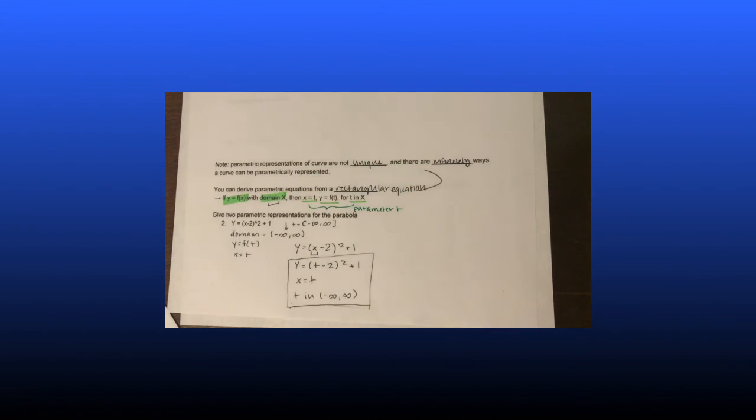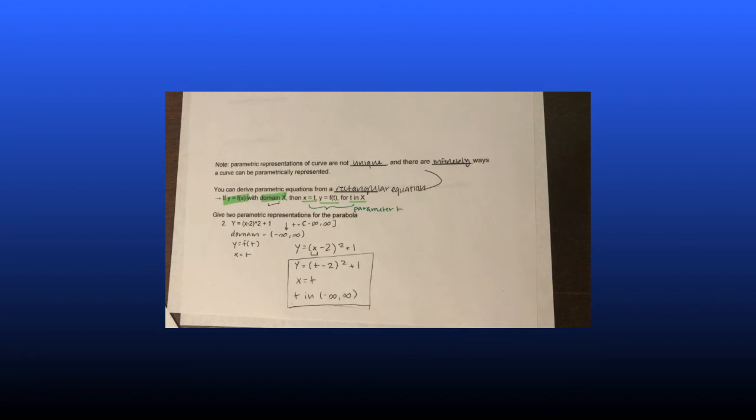Okay, we're good. This matches the setup, and it's pretty much just using this to make it as simple as possible for yourself.